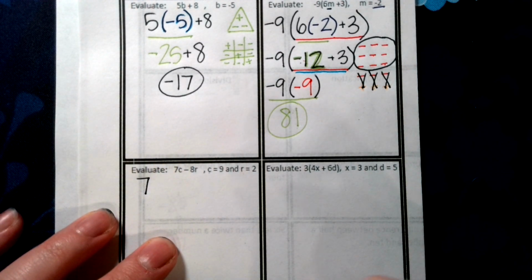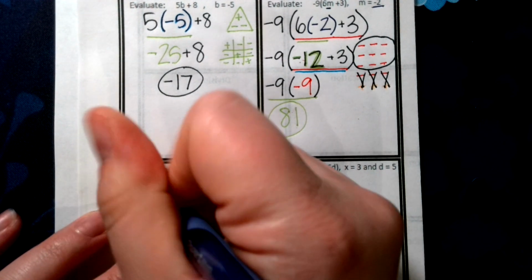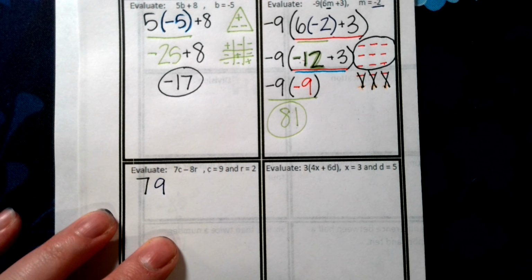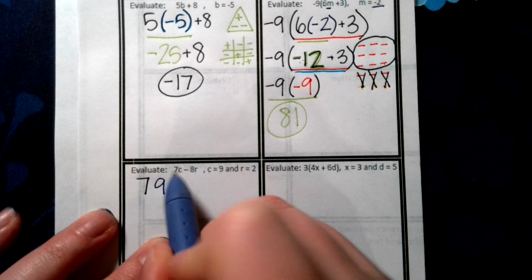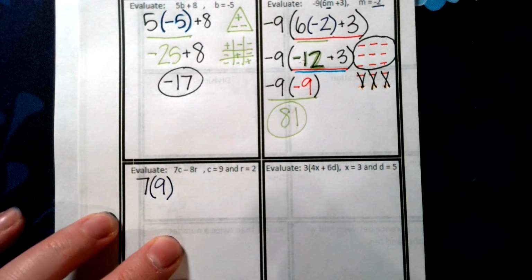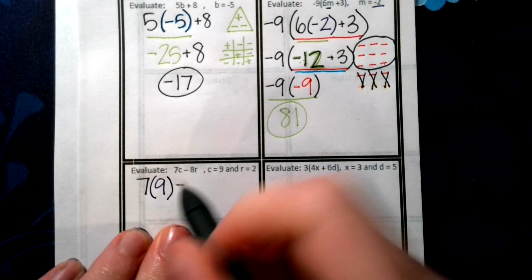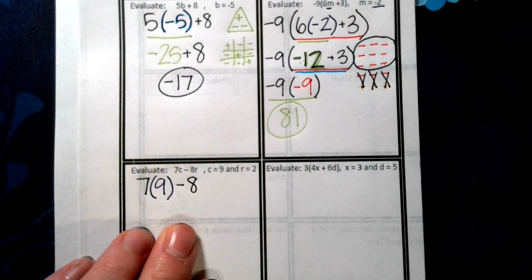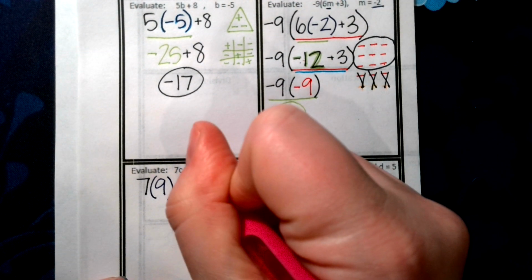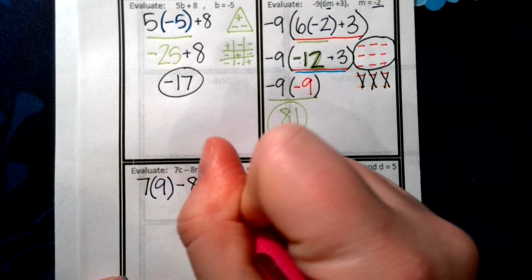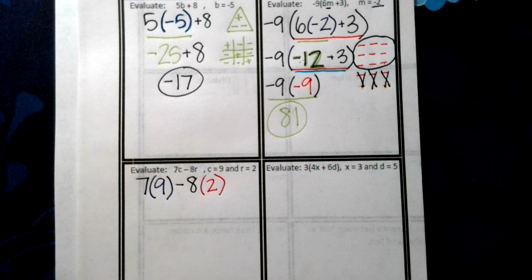So I have 7, what's c again? 9. Does that mean I write 79? No. Remember, they're side by side, so that means multiplication. So I have to take 7 times 9. It's not 79, it's 7 times 9. And then we're going to subtract 8 times r. R in this situation is equal to 2. Again, it's not 82. It's 8 times 2 because they're side by side.